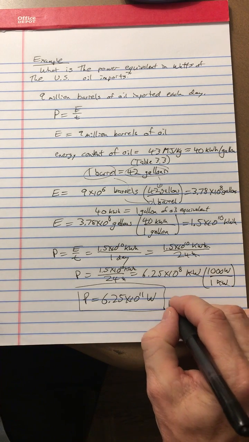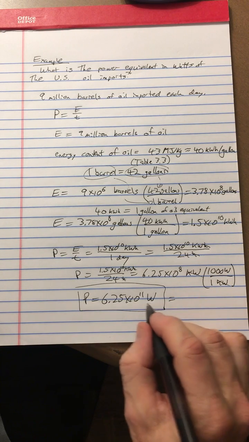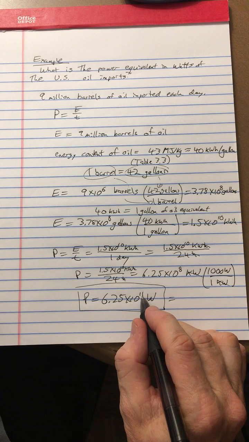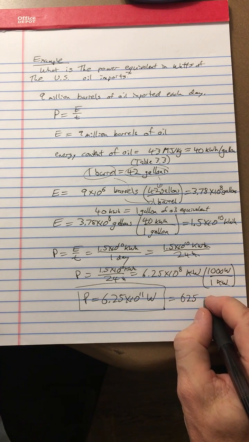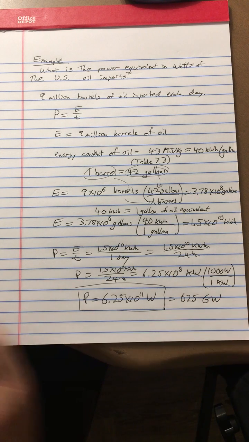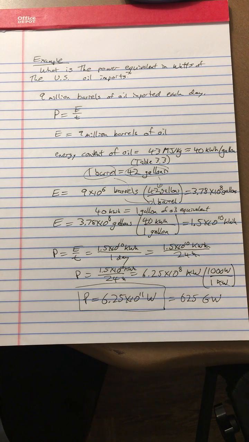In gigawatts, which is 10 to the 9, this is 625 gigawatts of power. A typical large electrical power plant is on the order of 1 gigawatt. So we would need 600 large new power plants to produce as much power as we get from importing oil.